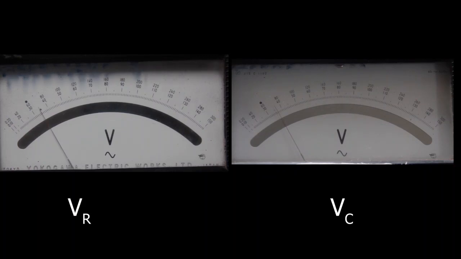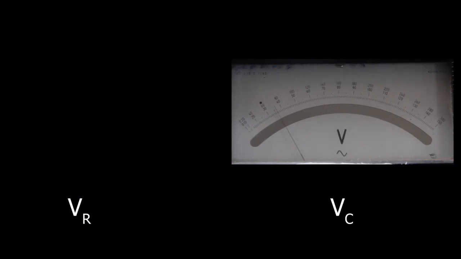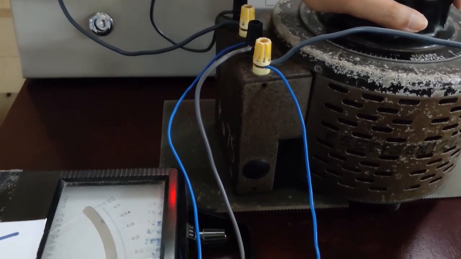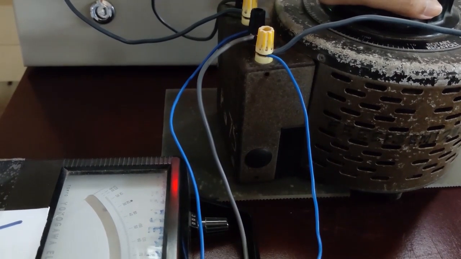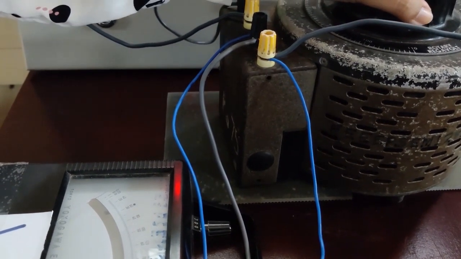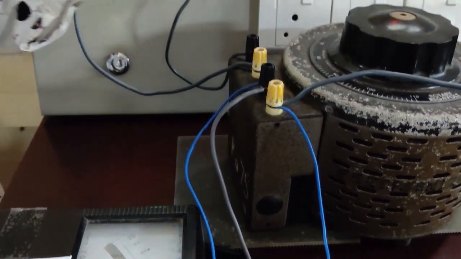Here we demonstrated only 2 resistor positions. Likewise, you can continue the practical for a few more meter readings. After taking all the readings, make sure to bring the variac to 0 position and switch off the power supply.